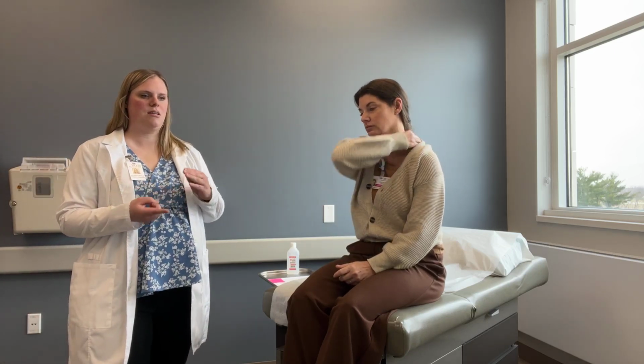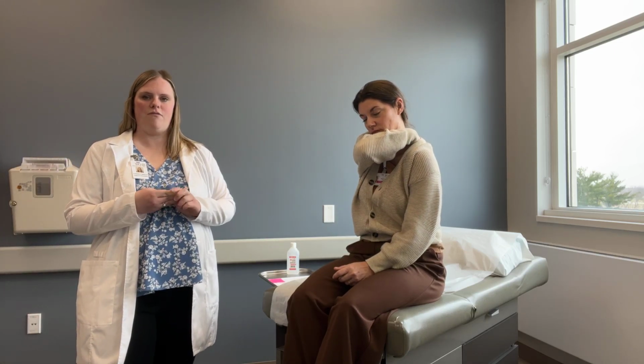Making sure that the rate is not too fast or very slowed down. Making sure that volume is not at a yell or a whisper. And then also making sure that the words are fluent and articulated, so that she's not taking big pauses in between words, that she's able to clearly enunciate what she's trying to say. If needed, we could assess for aphasia.